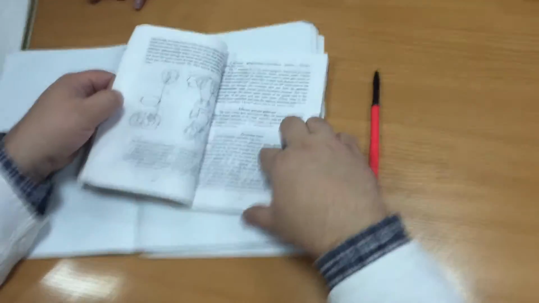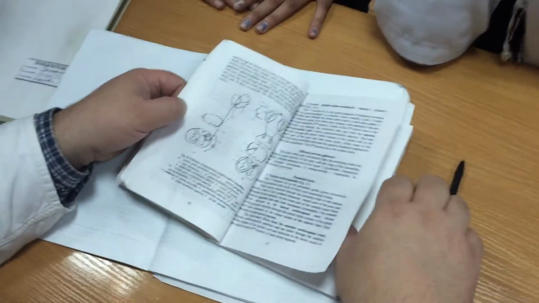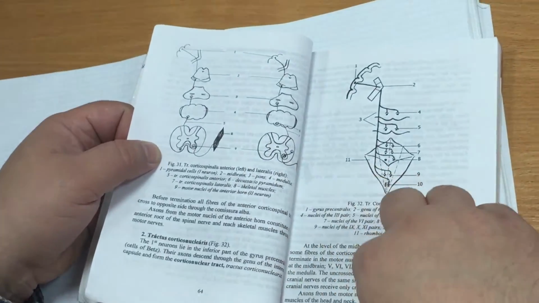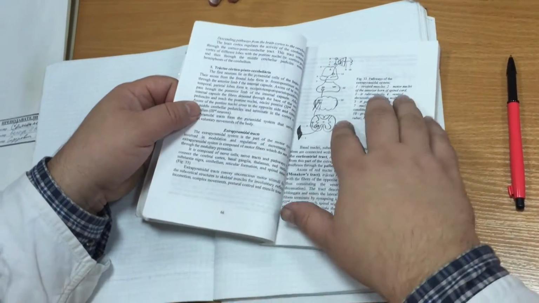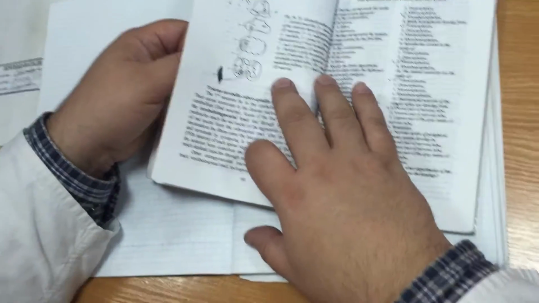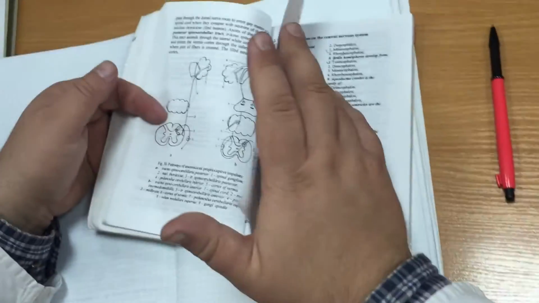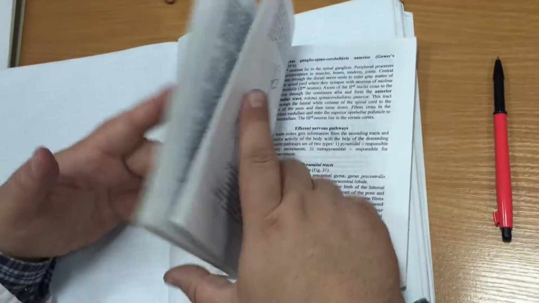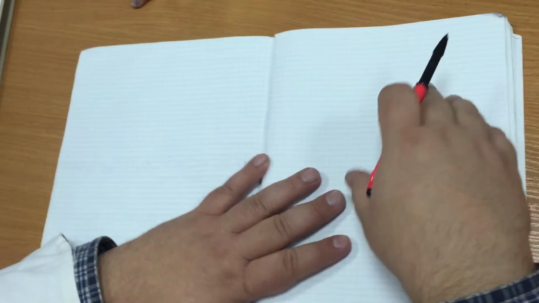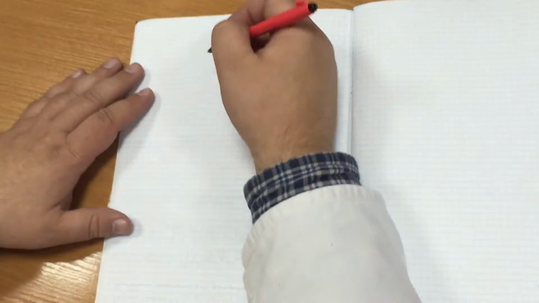Today's topic is the pyramidal tracts, the efferent nervous pathways: pyramidal and extrapyramidal tracts. One, two, three pyramidal and two extrapyramidal. Five diagrams next time. That is our last class, and next Friday there is a mini exam. Well, we start with the pyramidal tracts.